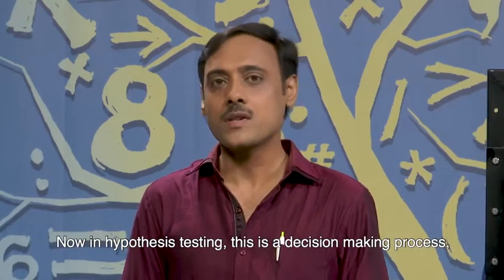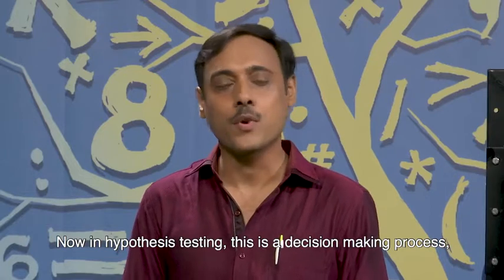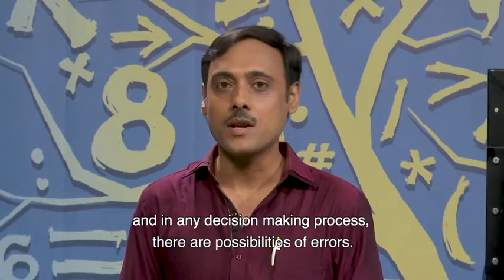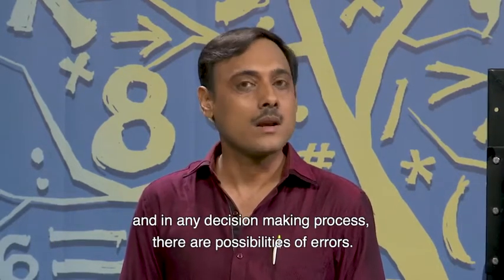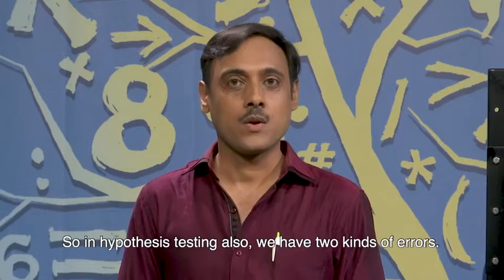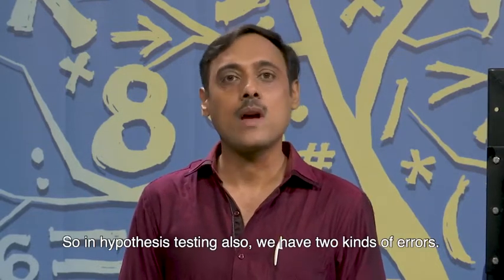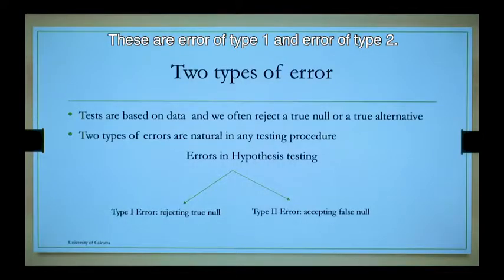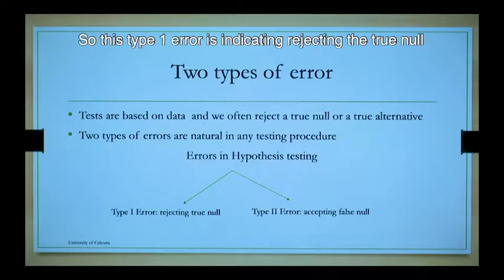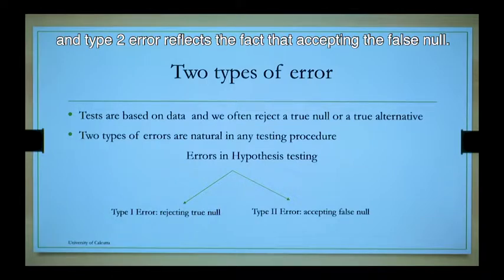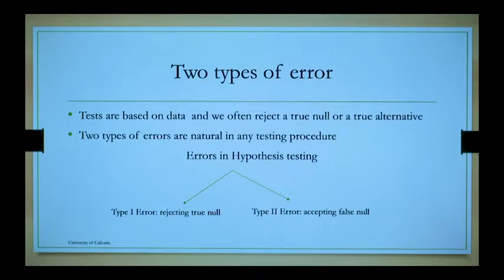Hypothesis testing is a decision making process, and in any decision making process there are possibilities of errors. So in hypothesis testing also we have two kinds of errors: error of type 1 and error of type 2. Type 1 error indicates rejecting the true null, and type 2 error reflects the fact of accepting the false null.